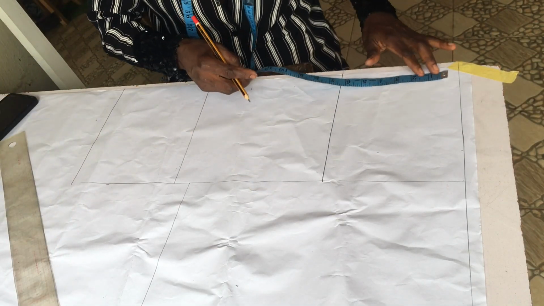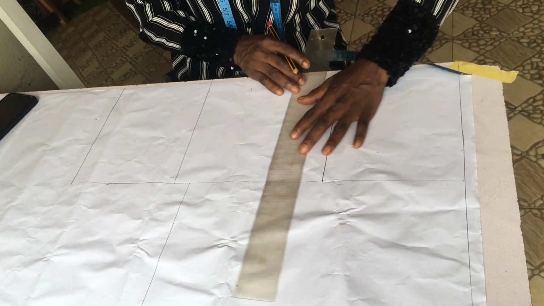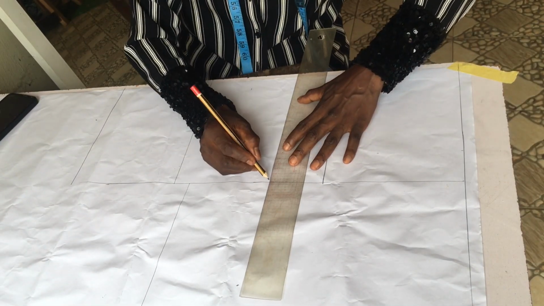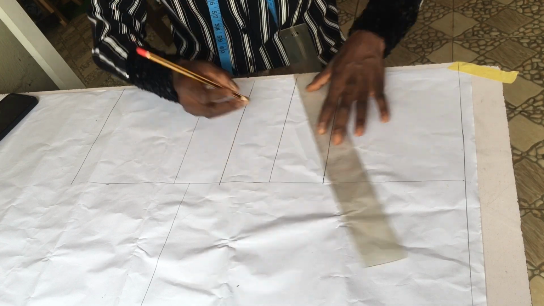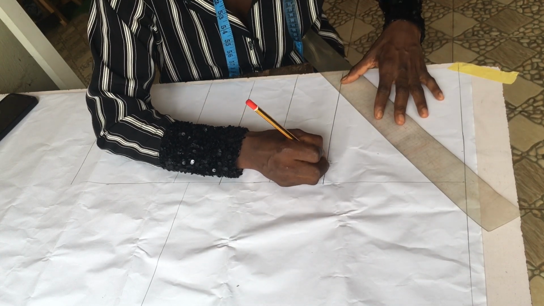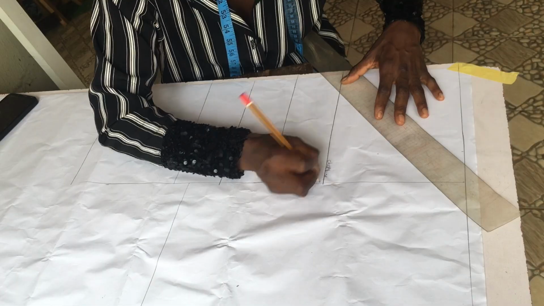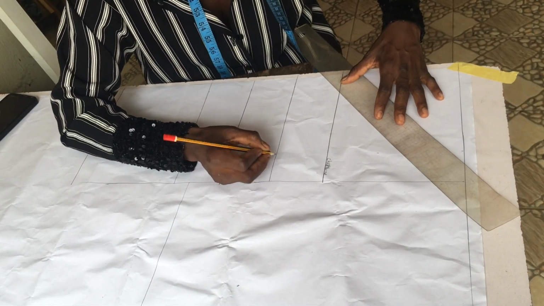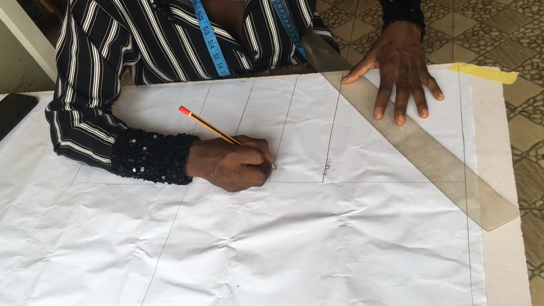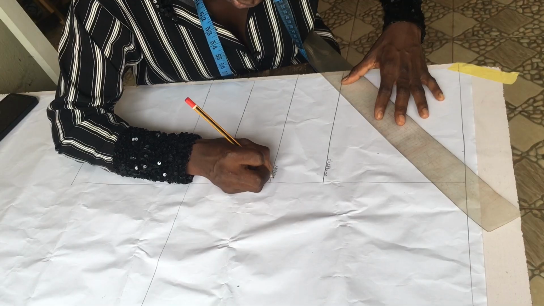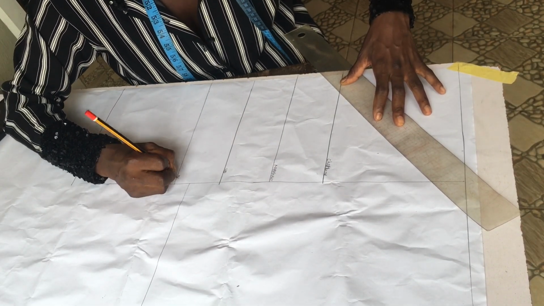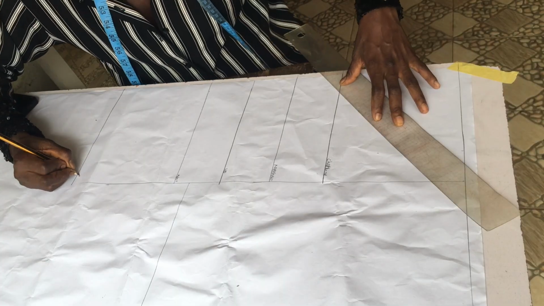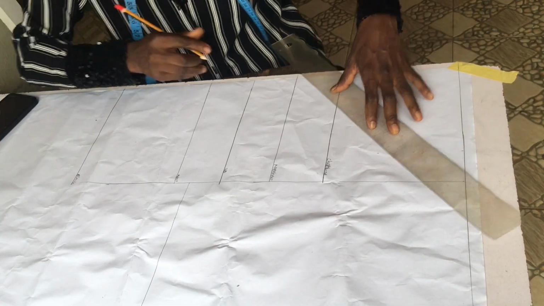Now let's connect those lines that we've taken: our nipple points and our under bust. Here stands as our chest line or armhole line. Here is our nipple point line, here is our under bust, here is our waistline, and here is our blouse length.